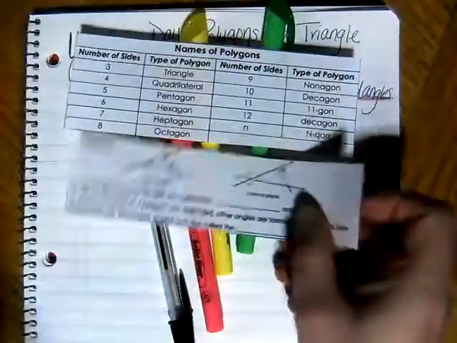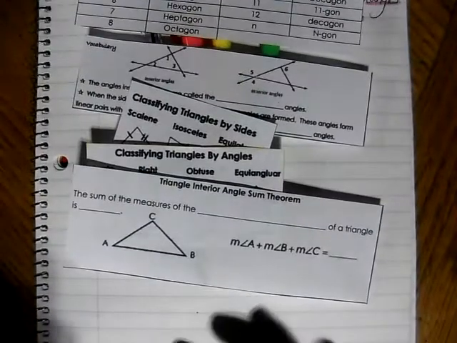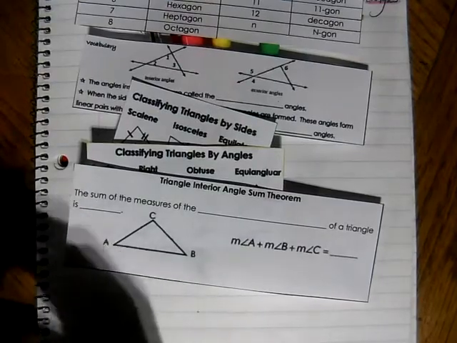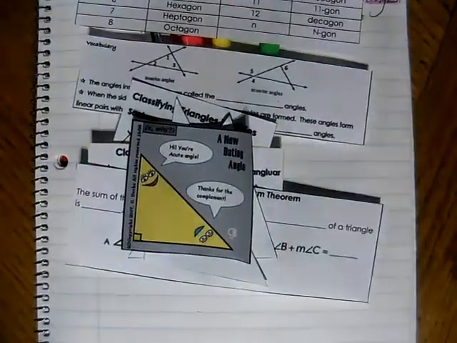So we are going to go pretty much in order of the cutouts, starting with the names of polygons. And then we're going to talk about definitions of interior and exterior angles. Then we're going to be working with classifying triangles by their sides and their angles. The next one that we are going to be using is the triangle interior angle sum theorem. Then we will work with the smaller triangle that's not a right triangle. Then we will work with the right triangle that's a little bit taller. And finally, I have a joke for you. So these are all of our cutouts for today's lesson.